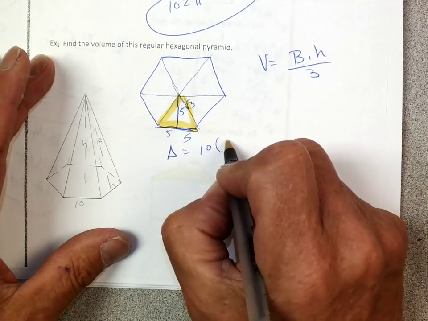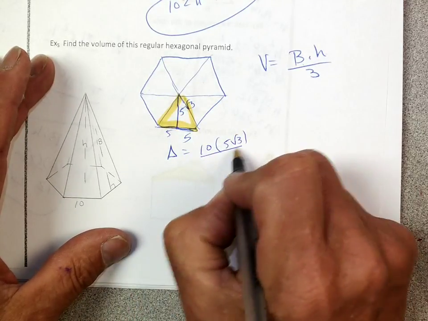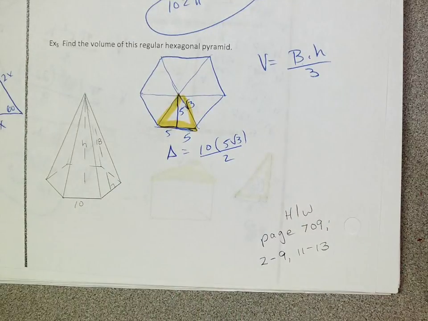Times the height, which is 5 square roots of 3, divided by 2, right? It's the area of that triangle. Okay, we've done this one. In fact, we just did this exact same one in our warm-up, so we should be getting pretty good at it. Okay, so let's see what I got.